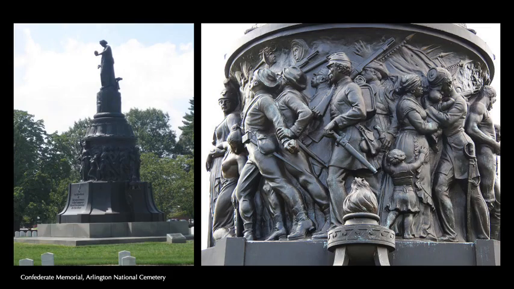A similar figure also appears in the Confederate monument in Arlington National Cemetery. And we also see the families behind the soldiers, and strangely in this one, also an African-American woman bidding a soldier goodbye, which may be some kind of reference to Black Confederates.